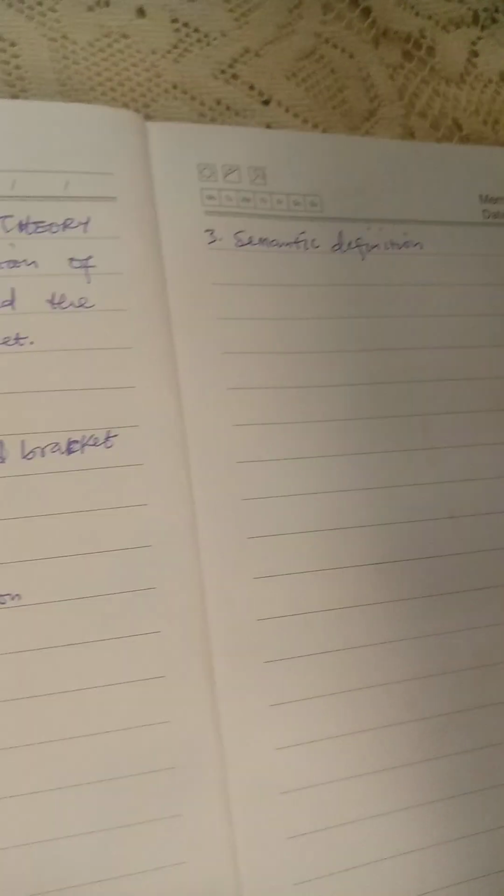Semantic definition is when we are representing a given set, or when we are defining a given set. Let me put it that way. So semantic definition is defining a given set.